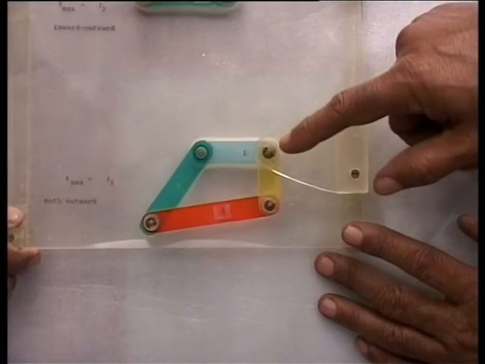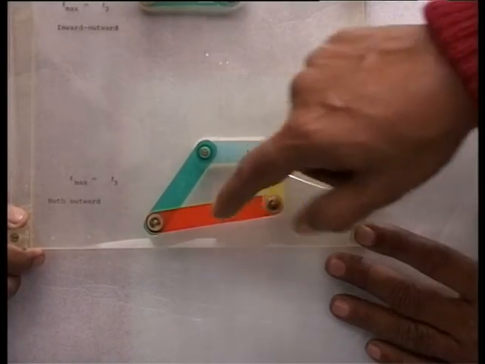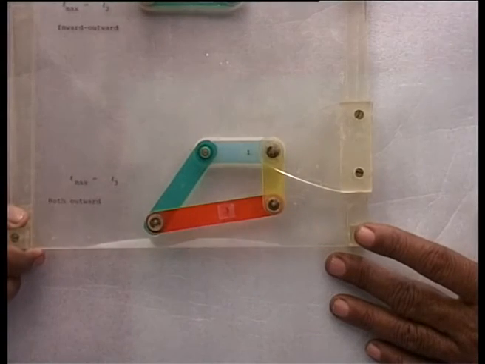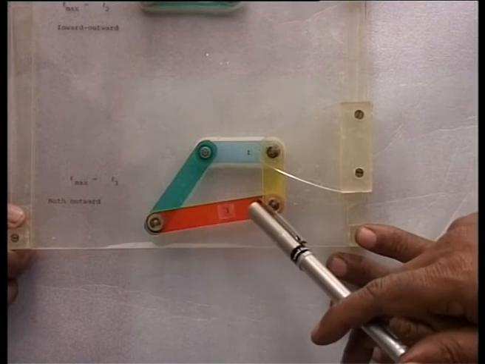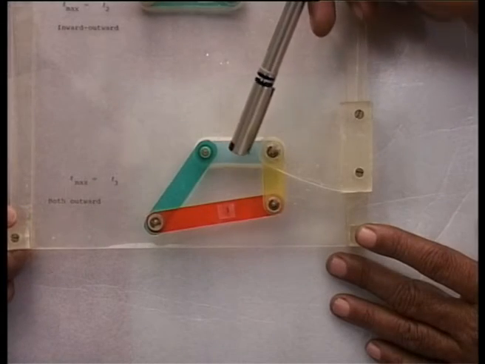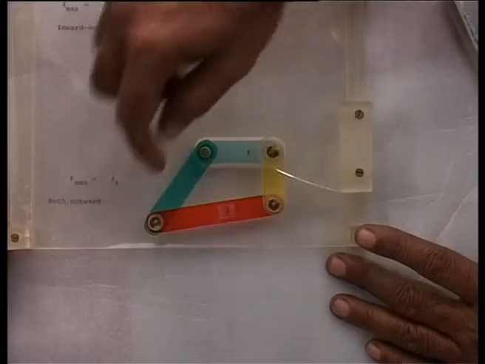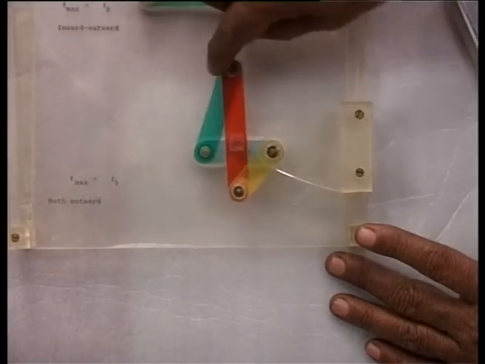Let us now consider another inversion of the same non-Grashof chain. Here, as we see, the longest link, that is this red link, is the coupler, opposite to this link, that is the frame. Even in this inversion, this is a double rocker.